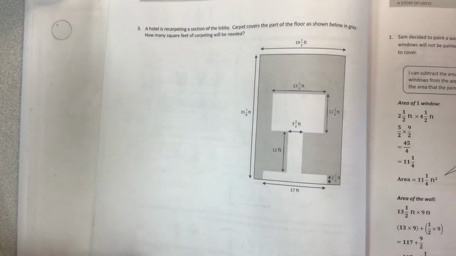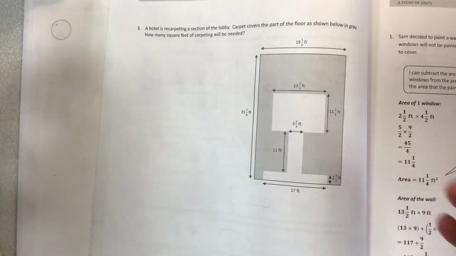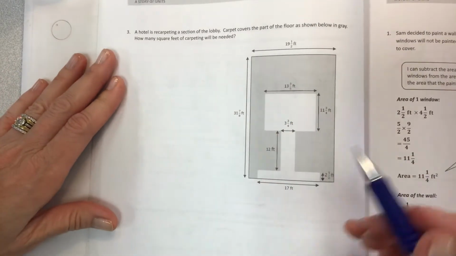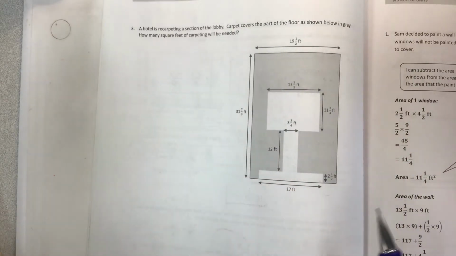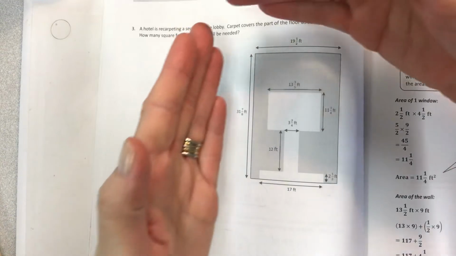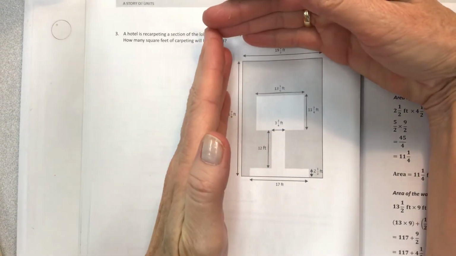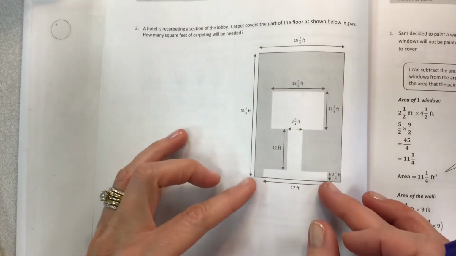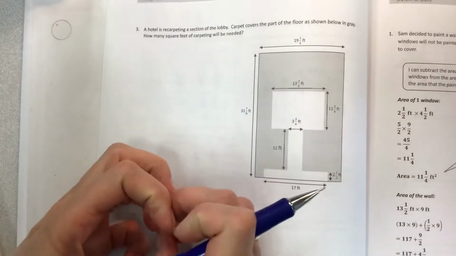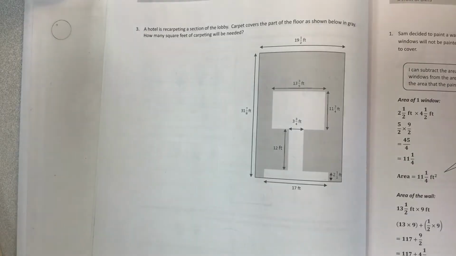So you're going to tell the people that you buy it from, well, I only need this many square feet of carpet. So when they give you certain dimensions, the strategy is to find the big area and then find the area of the smaller individual rectangles, total those up, and take that away.